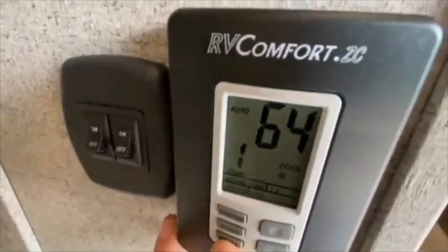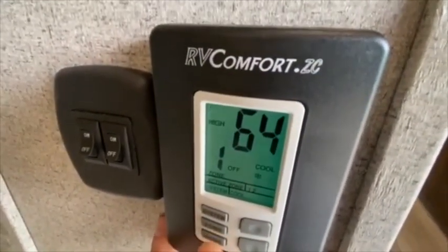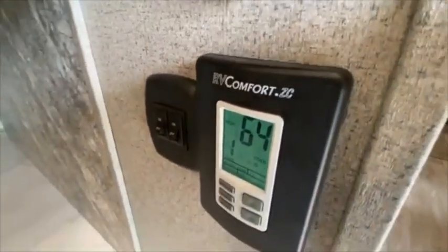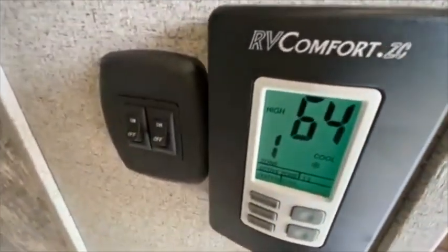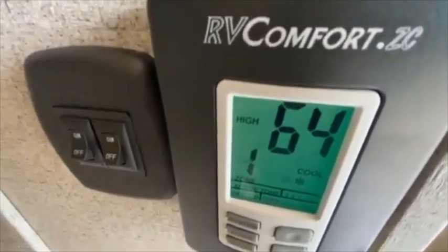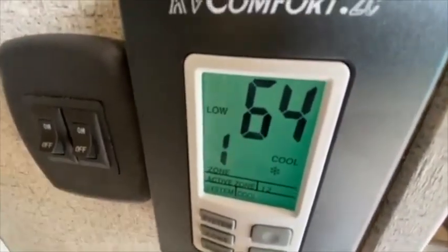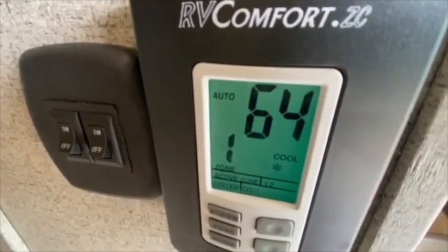Whereas if you leave it on high cool, it's still going to reach your temperature, but then the fan will keep circulating the air inside the unit, so you have continuous ventilation. So you can run high cool, low cool, or auto cool.